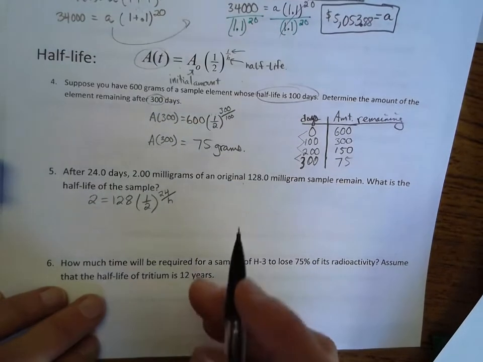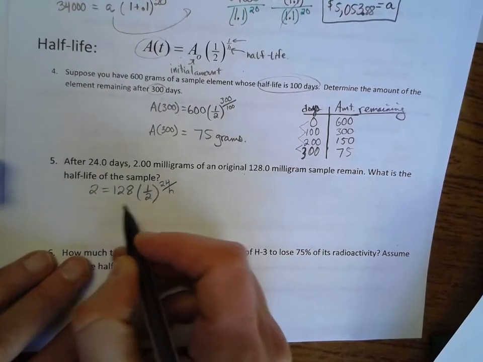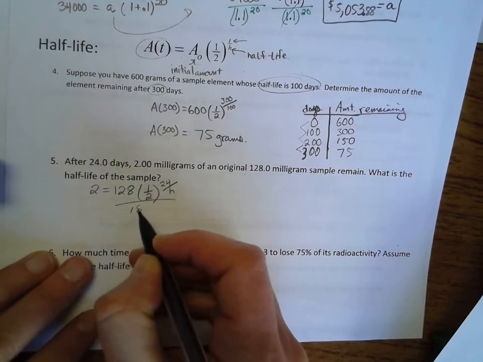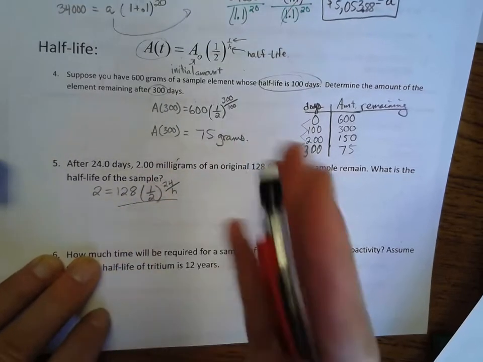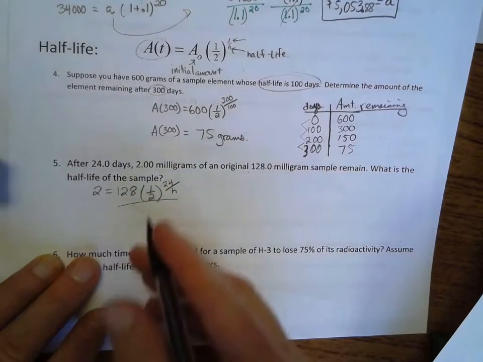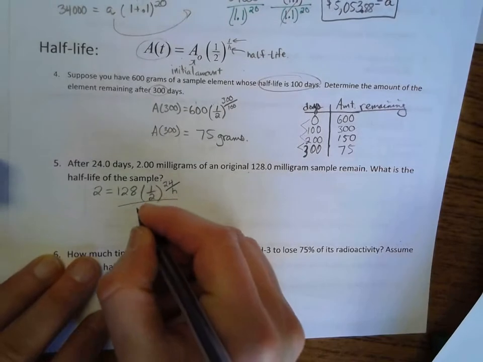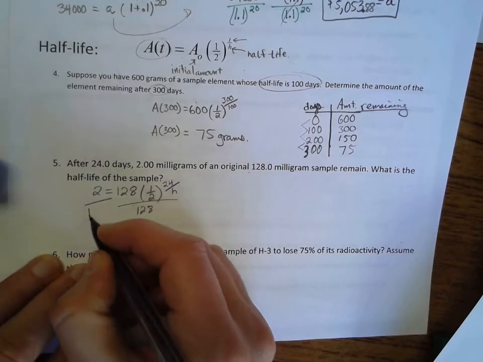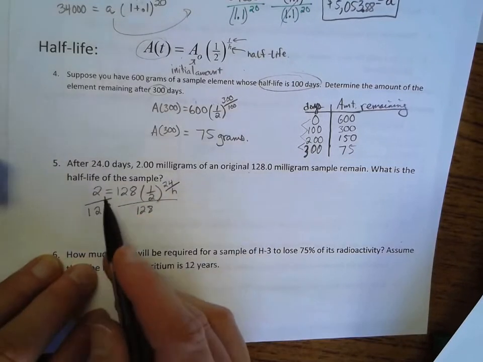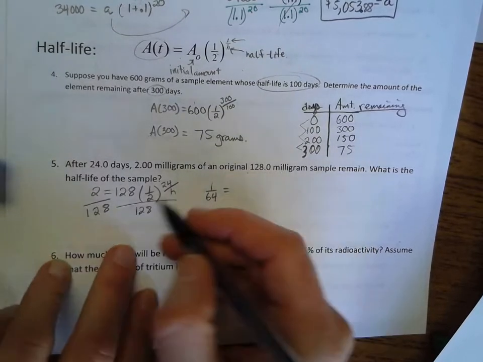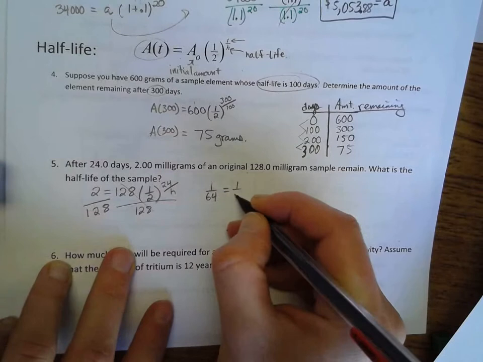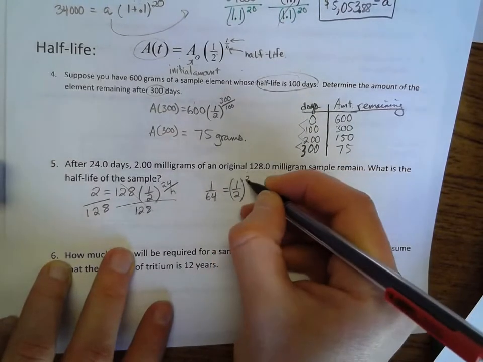Now I'm going to tackle this the same way we tackled some of those problems that you had on a recent homework. I'm going to divide. I don't absolutely have to divide, but it's going to make our problem a little bit easier. When I divide by 128, on the left side I end up getting 1/64. And on the right side, these cancel out, I'm left with 1/2 to the power 24 divided by h.